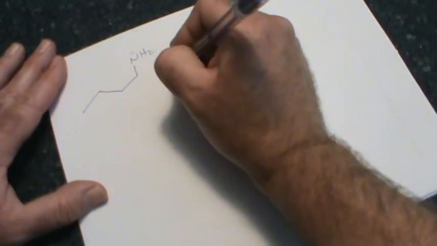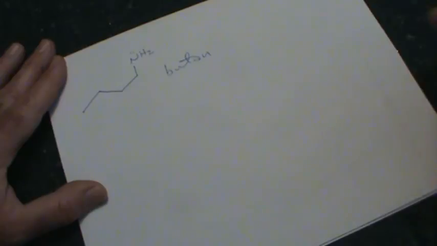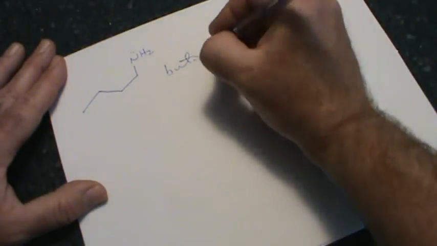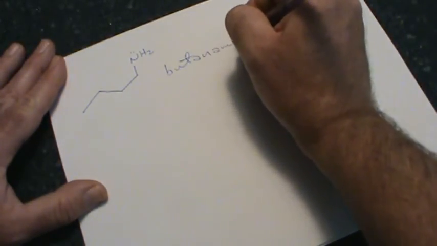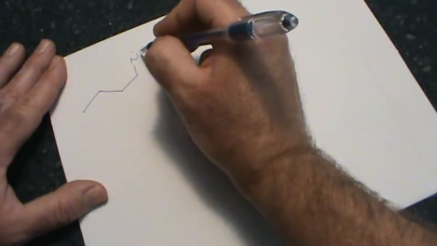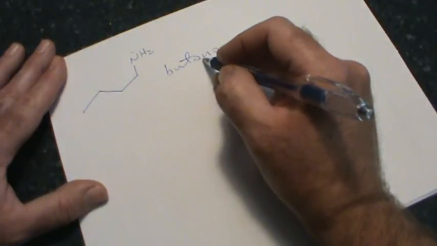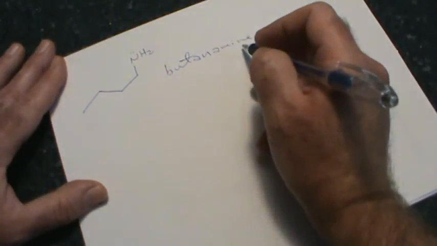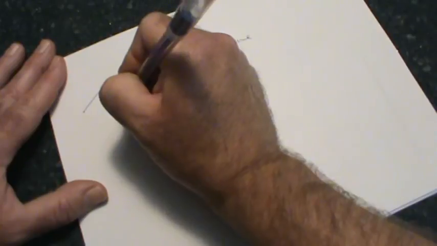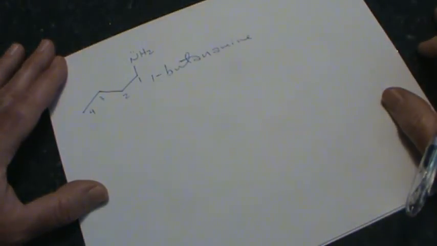We could take the base alkane, which would be butane, subtract the E, and add amine. So instead of butanol, which was what we would call this if there was an OH group there, it's butanamine. Since it's at carbon 1, we would call it 1-butanamine.